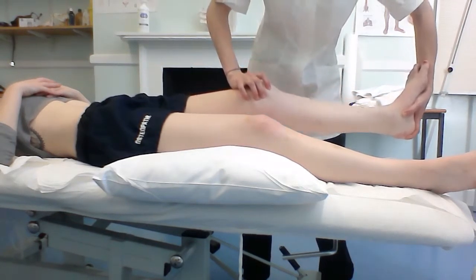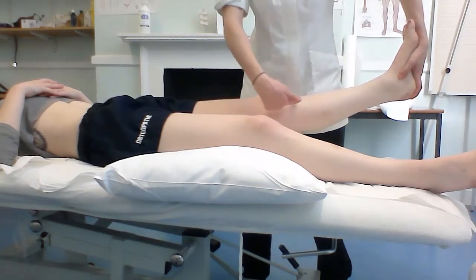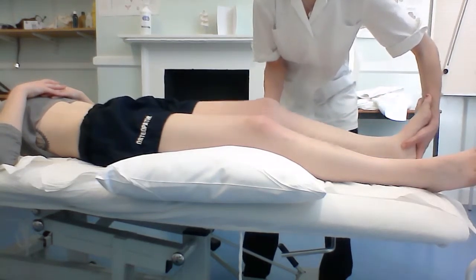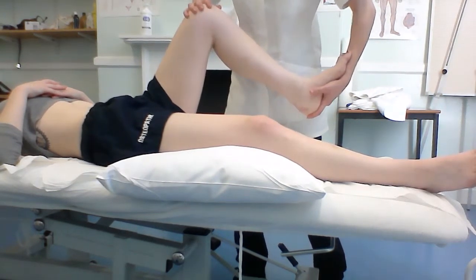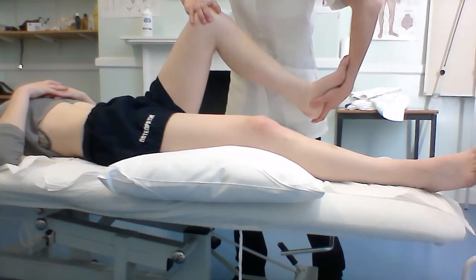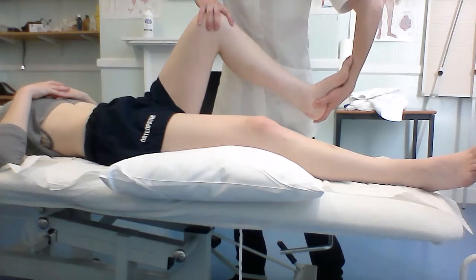This movement should be smooth and you should go to at least 8 degrees or beyond and into a few degrees of hyperextension. For internal and external rotation, maintain your hand position on the patient's knee and place your caudad hand on the sole of their foot, using the foot to rotate the tibia. Palpate the joint line and the tibial tubercle.